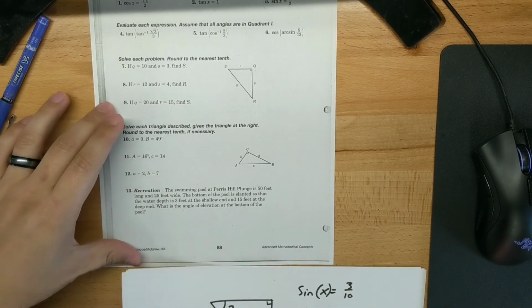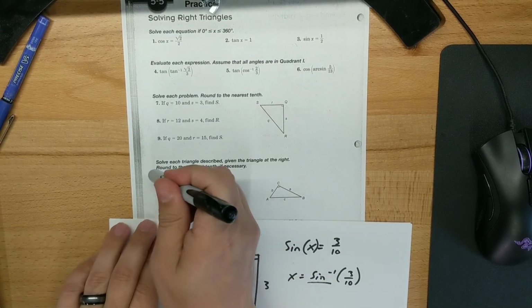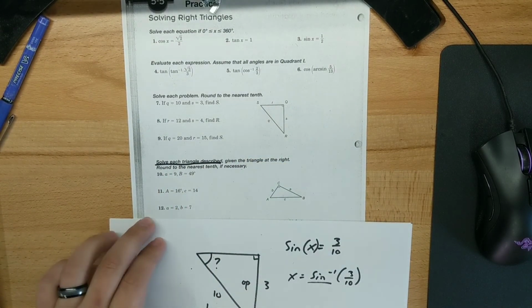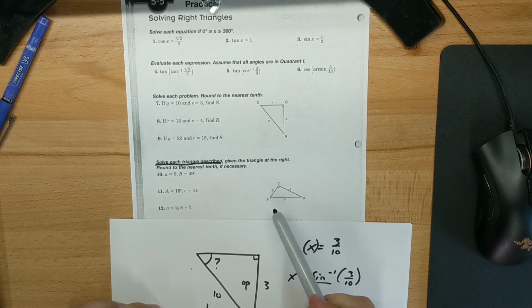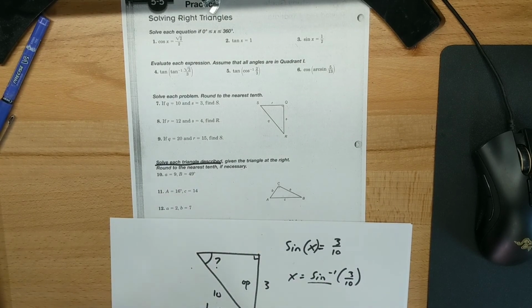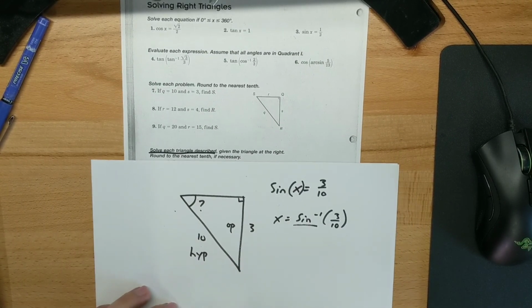Cool. So there's that. The only new vocab here is this solve each triangle. That just means find everything. So find the angles, find the sides, things that are useful, Pythagorean theorem, and 180 degrees in a triangle. So like if B is 49 and that's 90, you can say that A is 51, and then you should be able to use sine and cosine and Pythagorean theorem to kind of fill in the blanks from there. That's that.